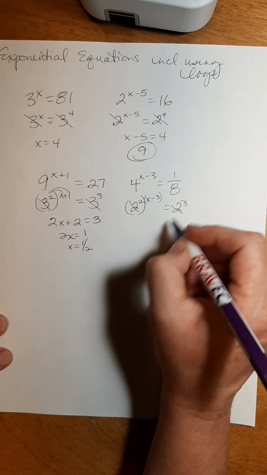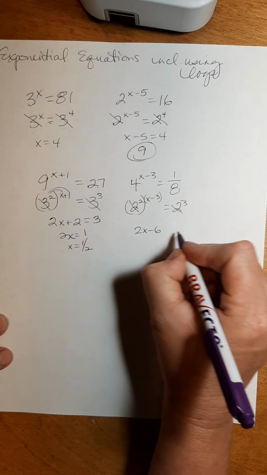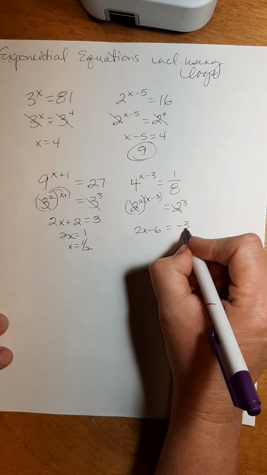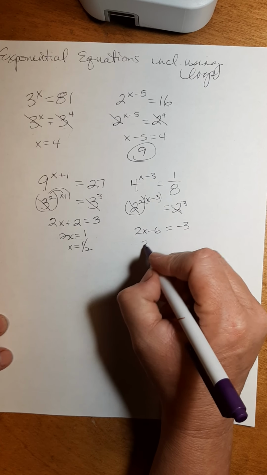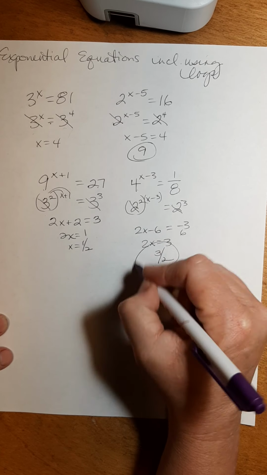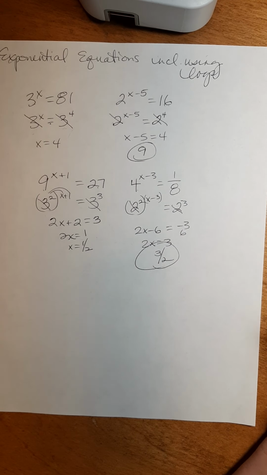So then, cancels, so 2x minus 6 equals negative 3. So add the 6 to get 3. 3 over 2. Now, all of those work if you can get the same bases.